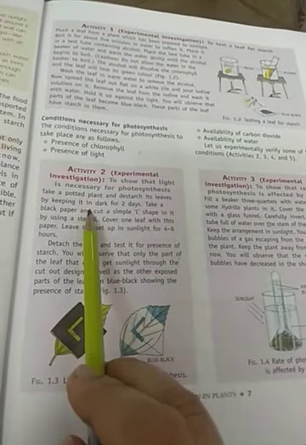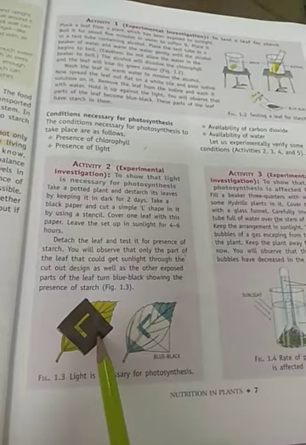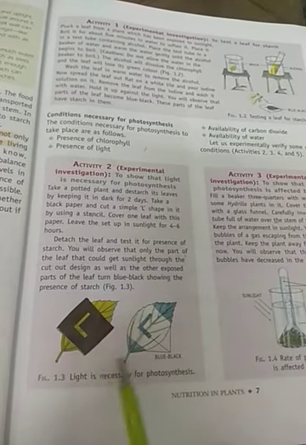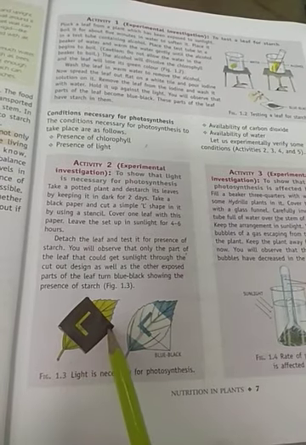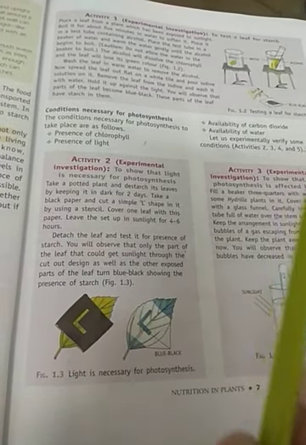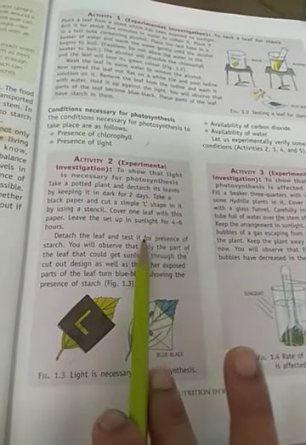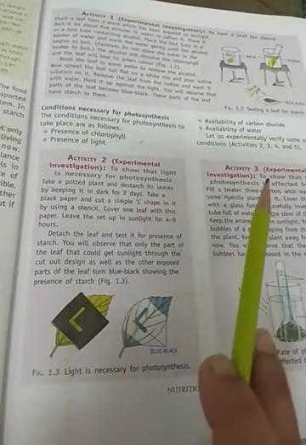Then we will put this plant in the dark for 2 days. Then we will take a black paper and cover one leaf, and we will trace this on a paper. That means you can see the green portions are there and black is also there. Black means no sunlight will reach that portion, but green means sunlight is available to it. Again, leave the setup in the sunlight for 4 to 6 hours.